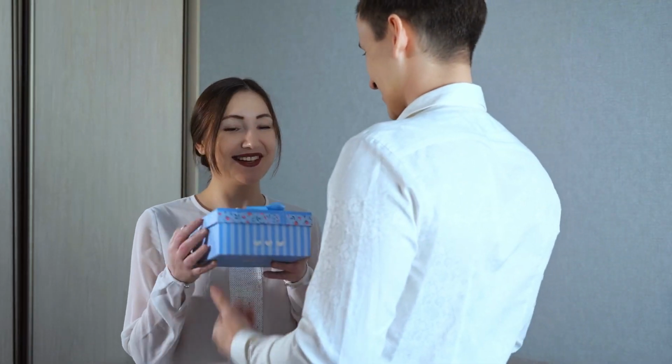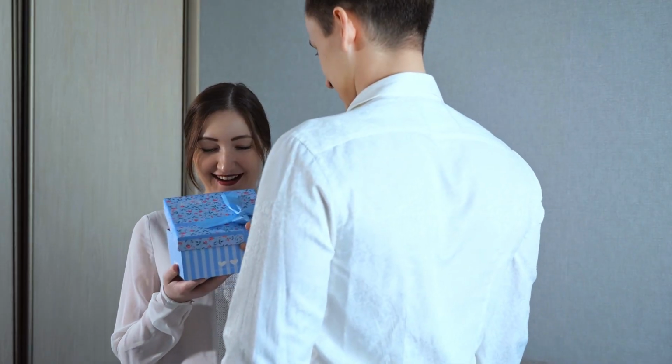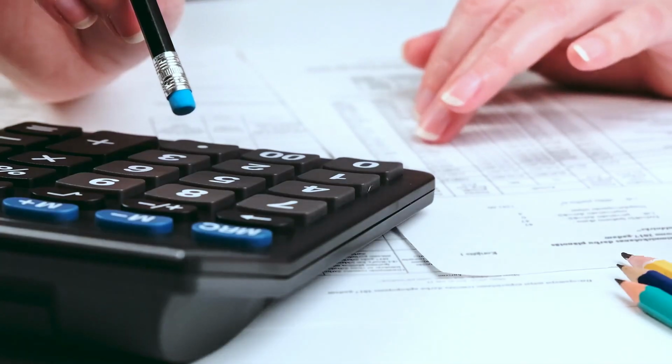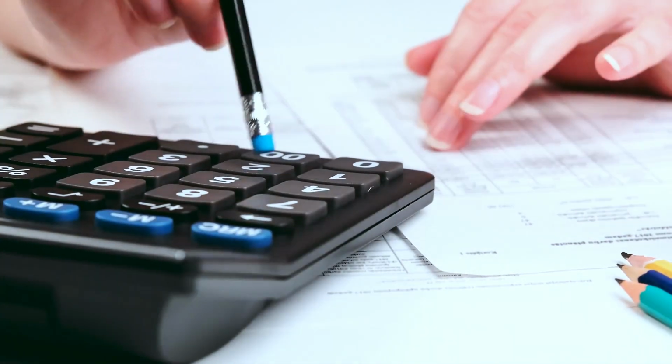Scammers always target newcomers, so you have to be always very careful and verify all the details that you get from a phone call, email, or mail directly through CRA. So that's it. Now you clearly understand how to file taxes in Canada as an international student or a newcomer.